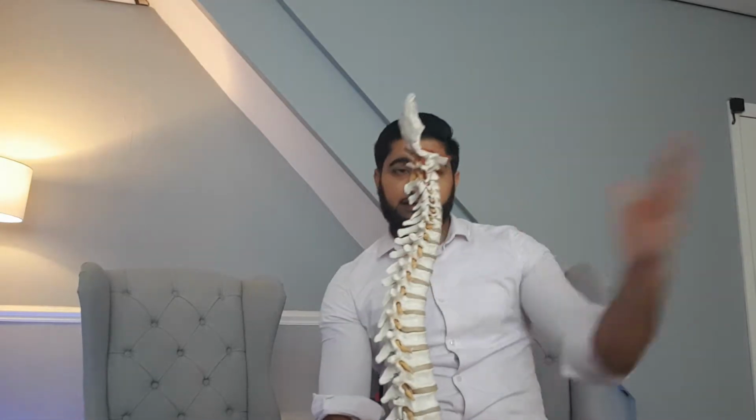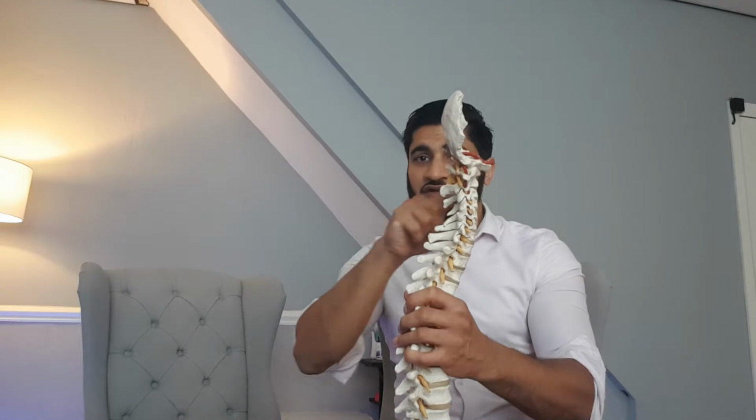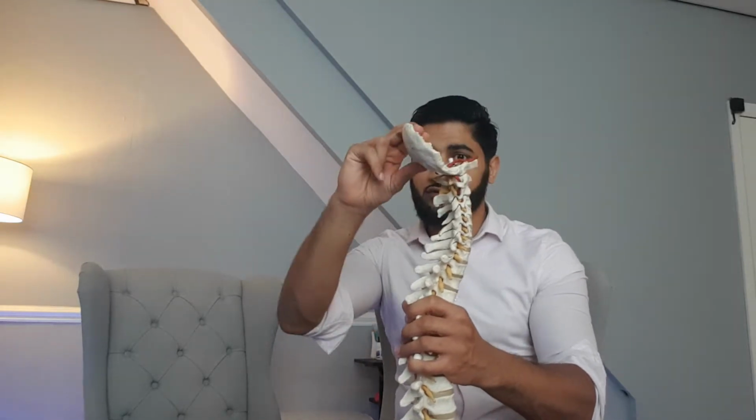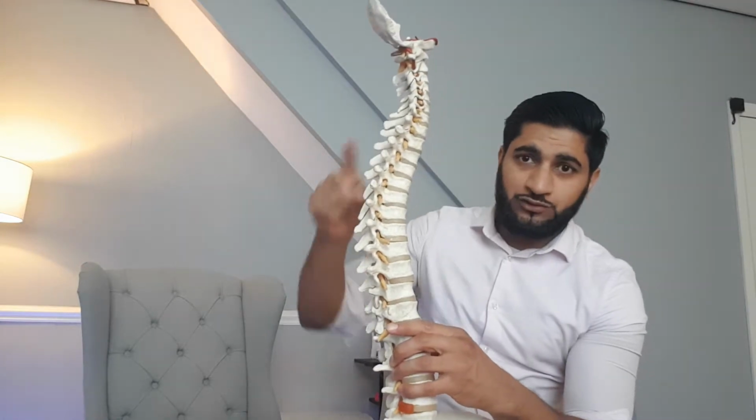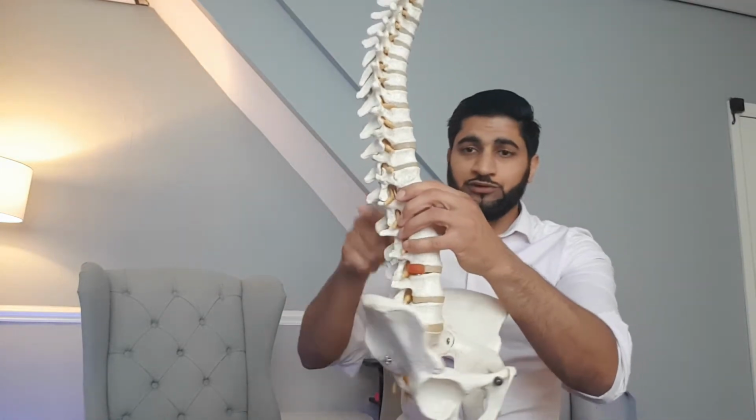And what you should see, again, this is the anterior view on this side, posterior on this side. This is what we therefore call the cervical lordosis. They should sit somewhat like this. We then have the thoracic kyphosis, and we have the lumbar lordosis.